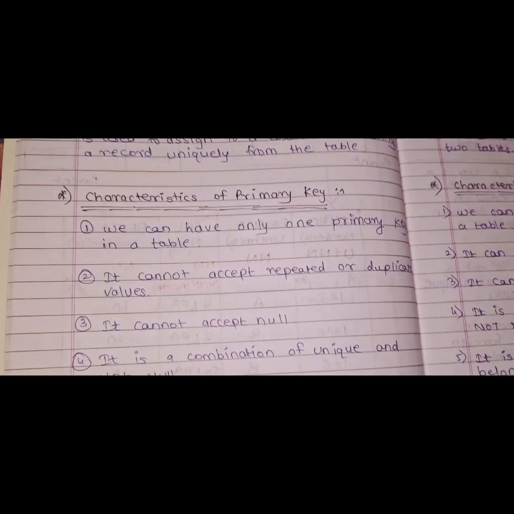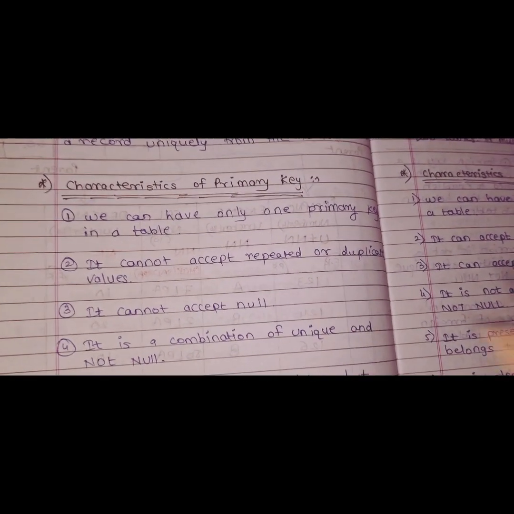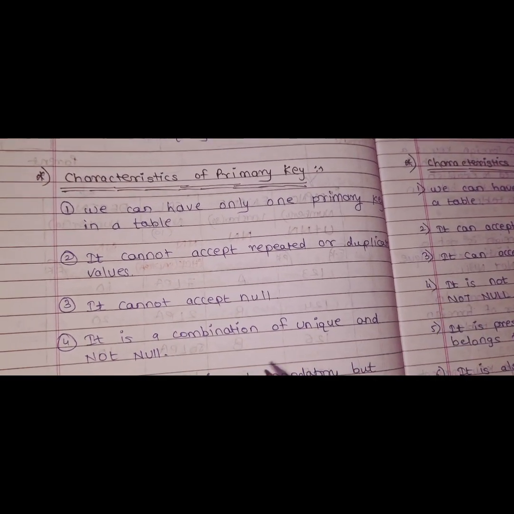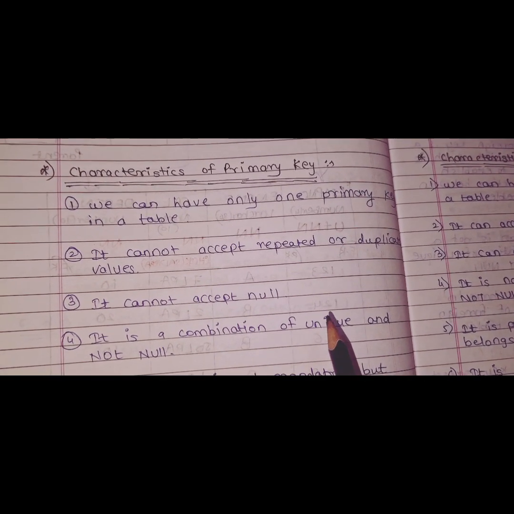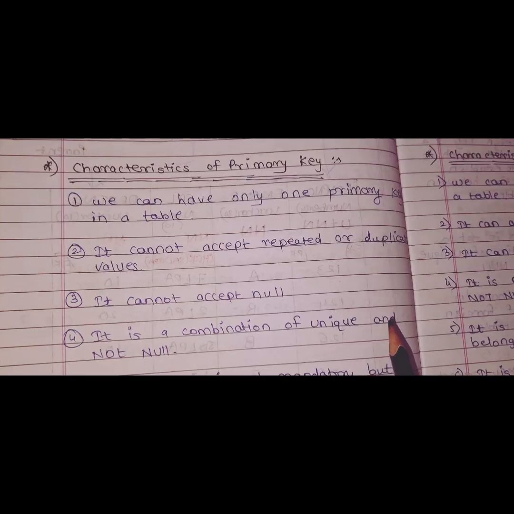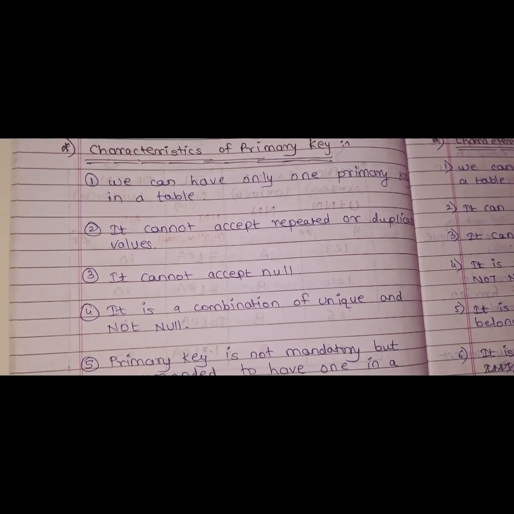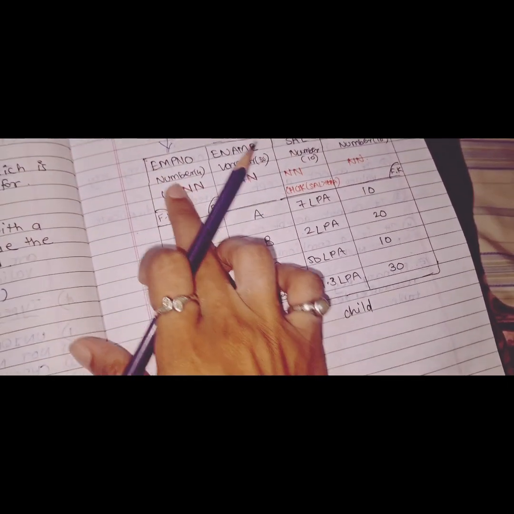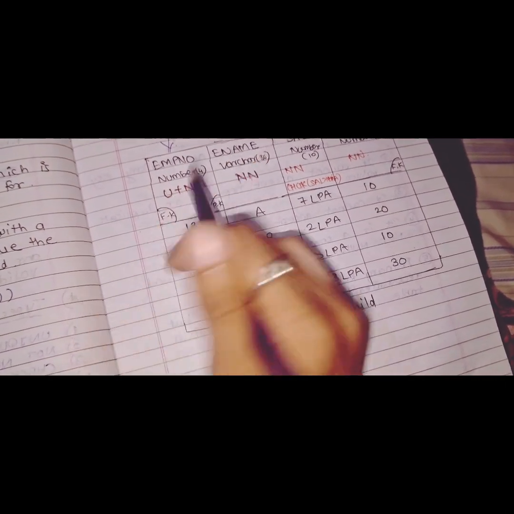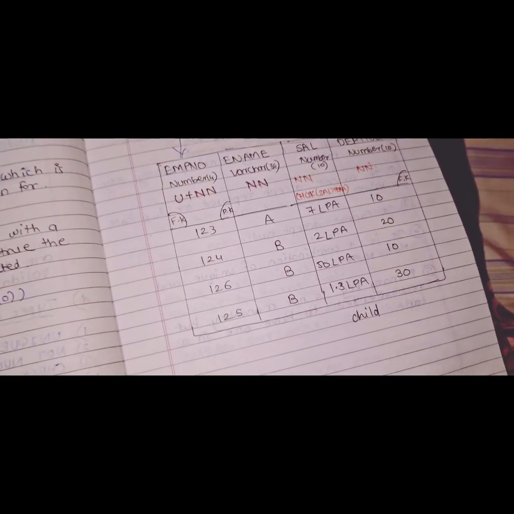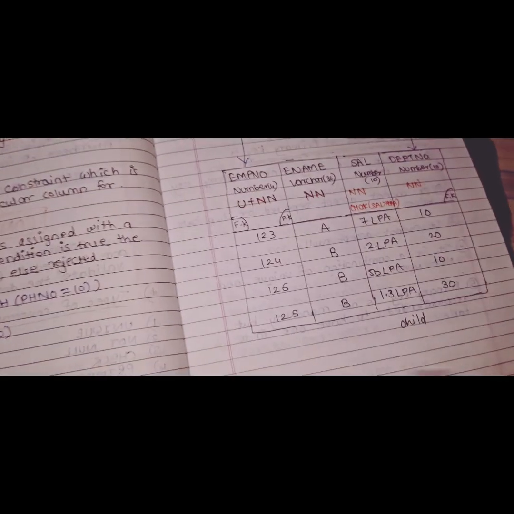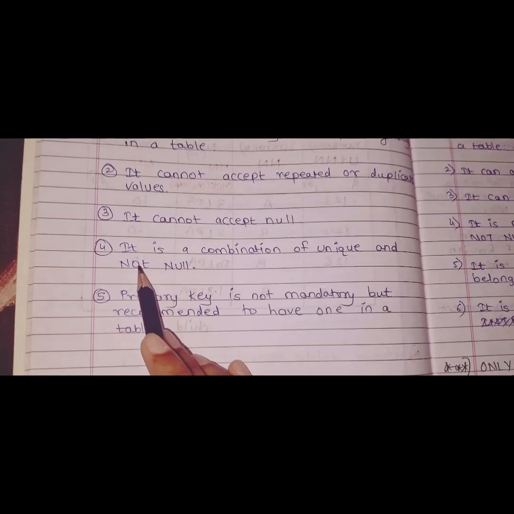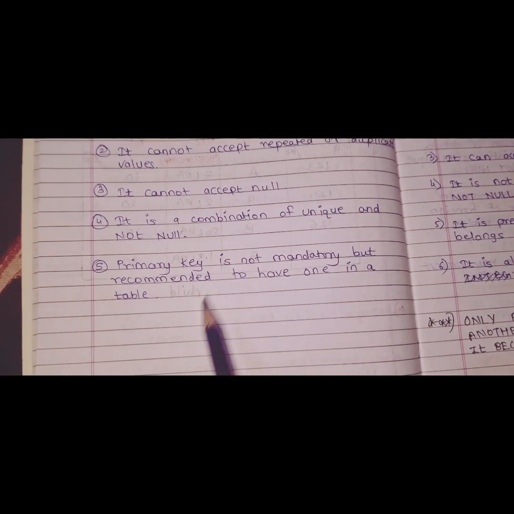What are the characteristics of a primary key? We can have only one primary key in a table. It cannot accept repeated or duplicate values. It cannot accept null, which I have told you previously. It is a combination of unique and not null. So in this table, employee number is a combination of unique and not null. So for the employee table, the primary key is employee number.